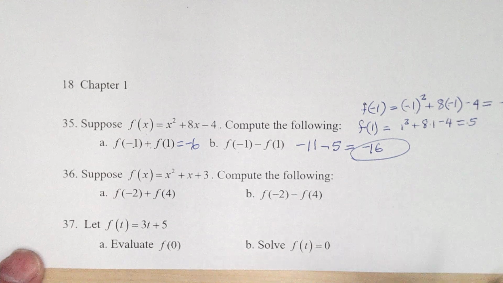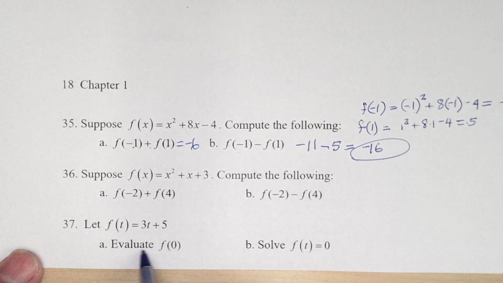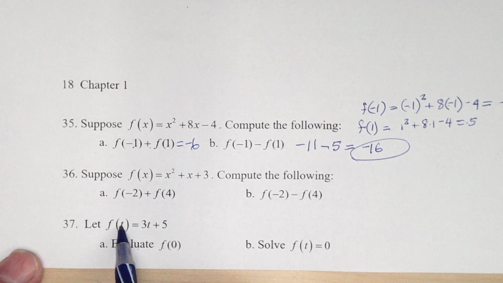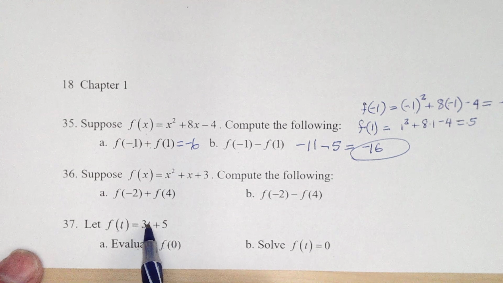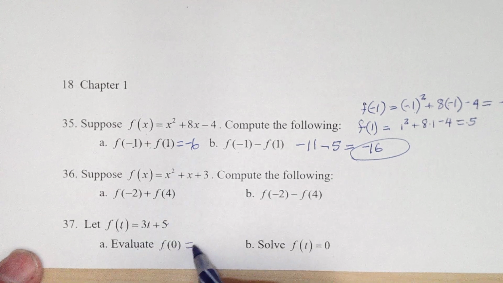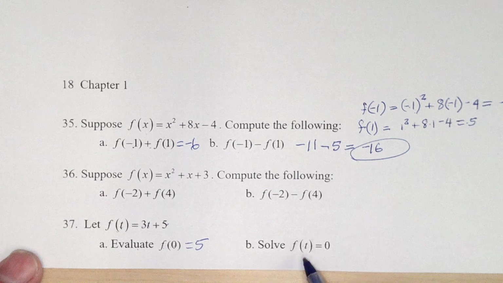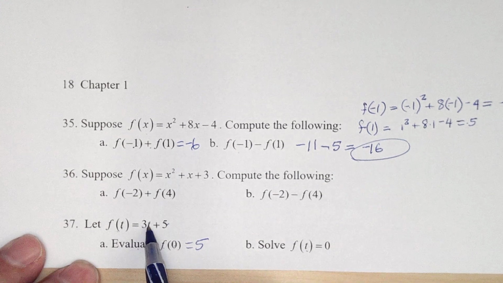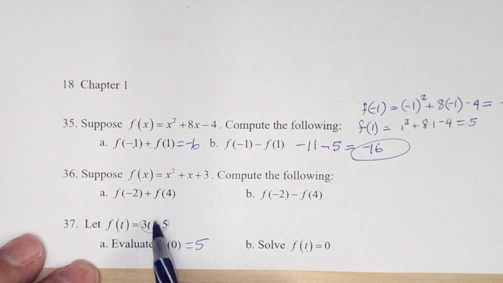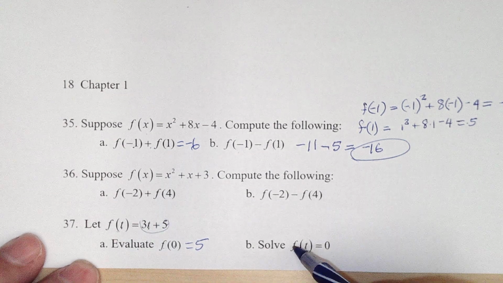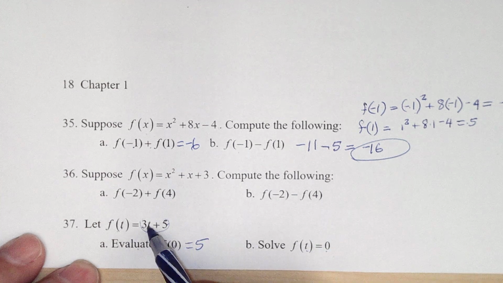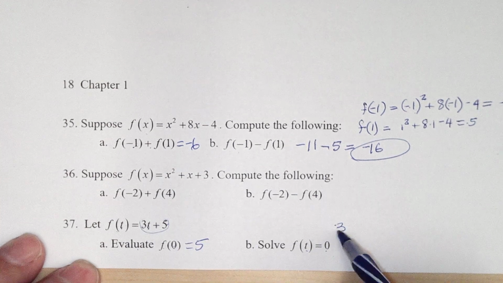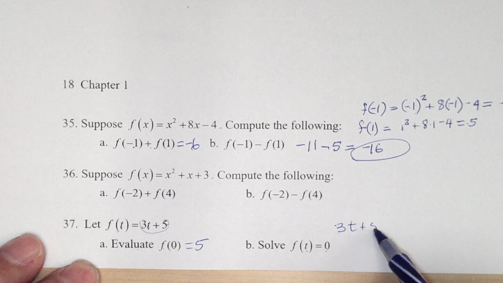And I'll do 37. Evaluate f of 0. Well, t is now, this is telling us what t is, so we're putting 0 there, so 3 times 0 is 0, plus 5 is 5. And now it says, what value of t will make this whole thing be 0? See, the answer is 0. What was the t? So we have to go 3t plus 5.